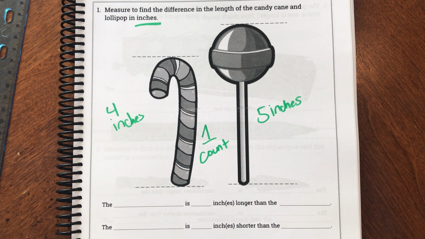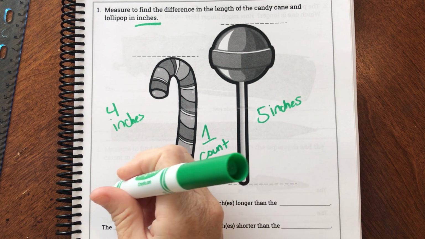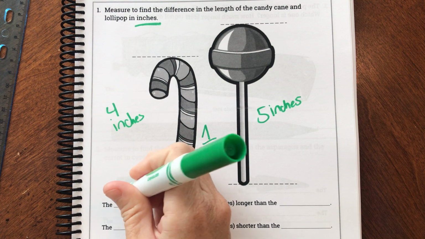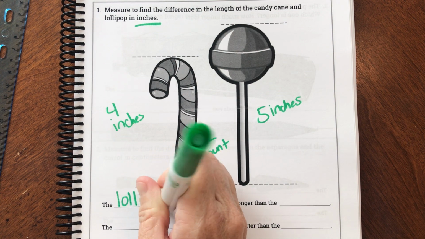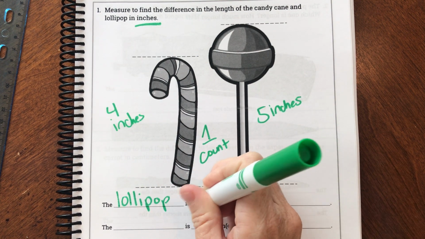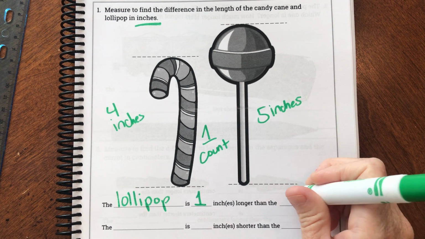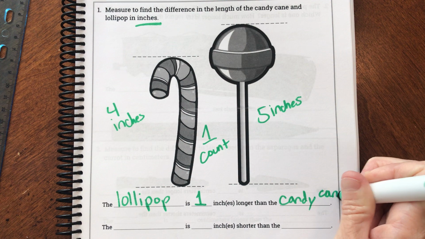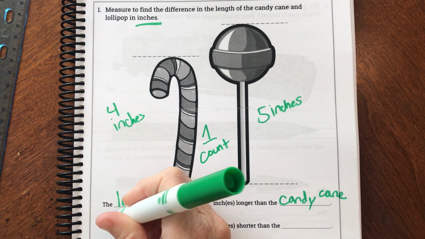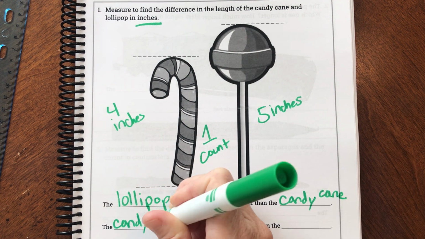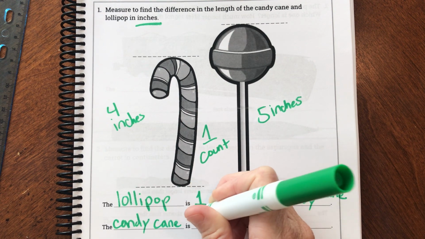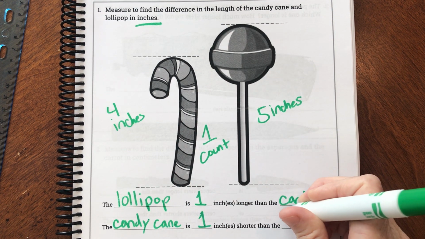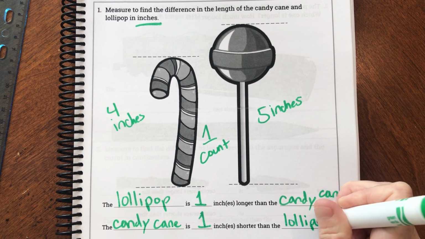So which one should we put there? We're going to say our lollipop. The lollipop is 1 inch longer than the candy cane. Okay, the candy cane is 1 inch shorter than the lollipop.